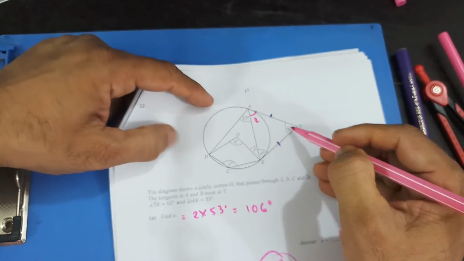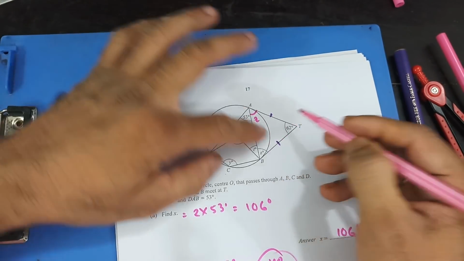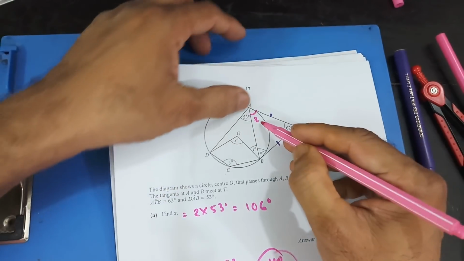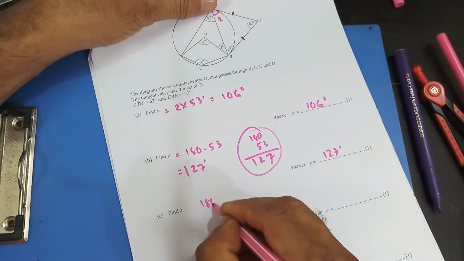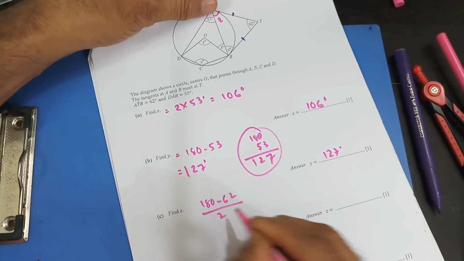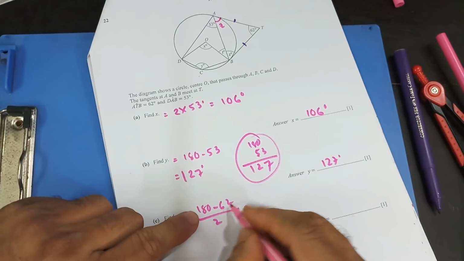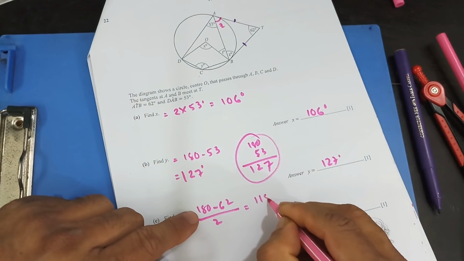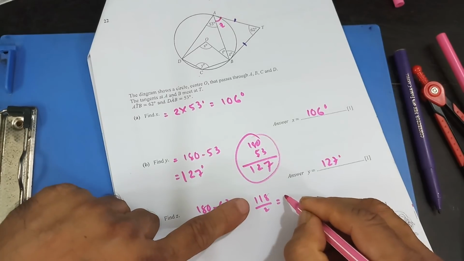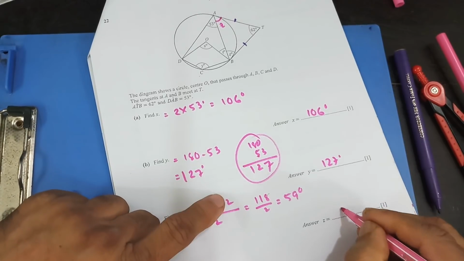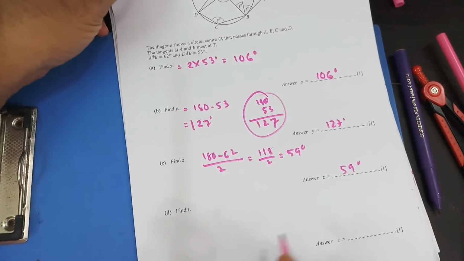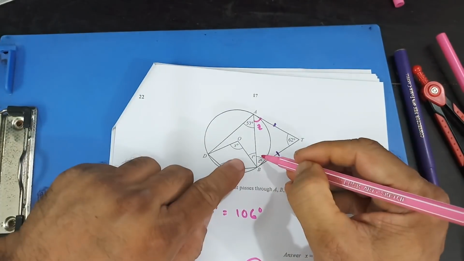Find z. So the way I have done that previously when I was reading that, you know that z is going to be 180 minus 62 divided by 2. So that's going to be 118 divided by 2, so 59 degrees. And find t. Now this is t.